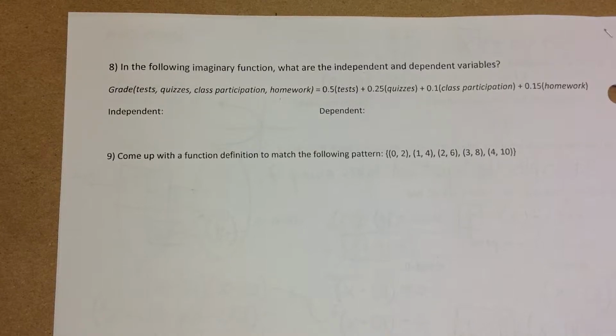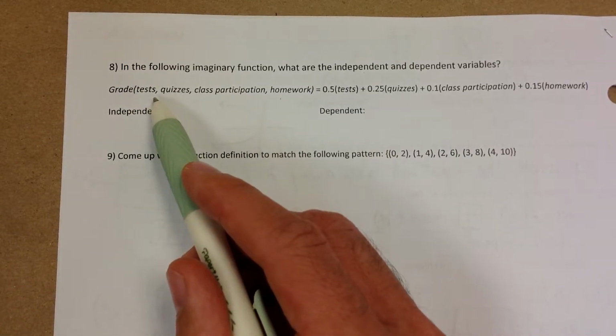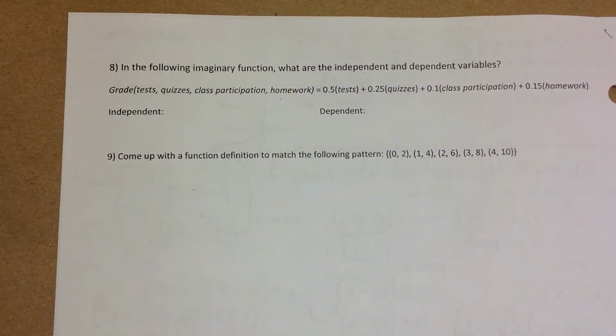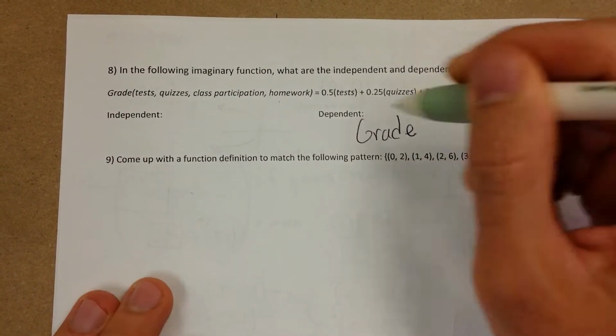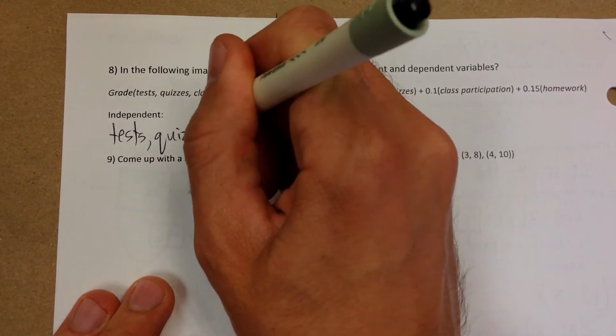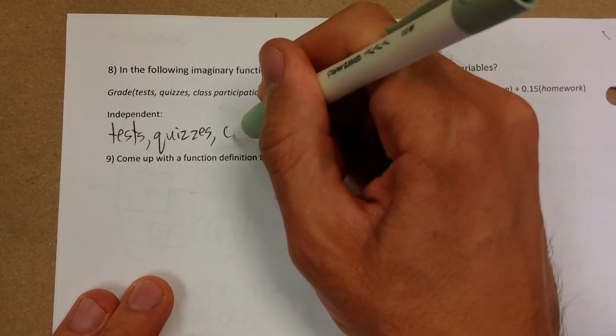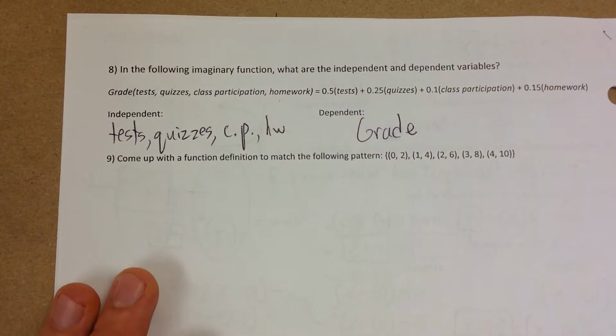Okay. So the independent variables are the ones on the inside of the parentheses. They're the ones that can do whatever they want. Like your test scores, they're going to do something. Their quizzes are going to do something. The grade is dependent on those things. So the grade is the dependent variable, and then the tests, quizzes, class participation, and homework are the independent variables.